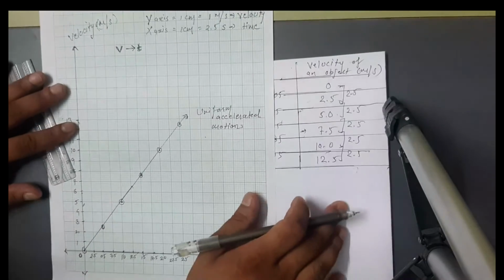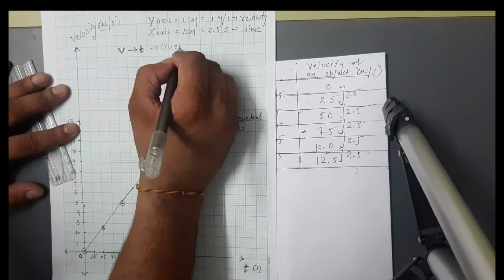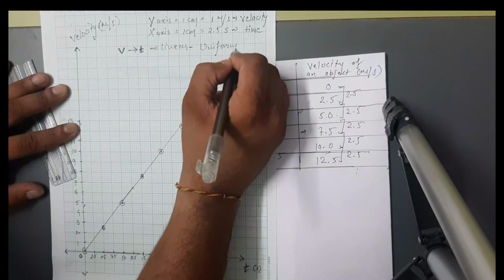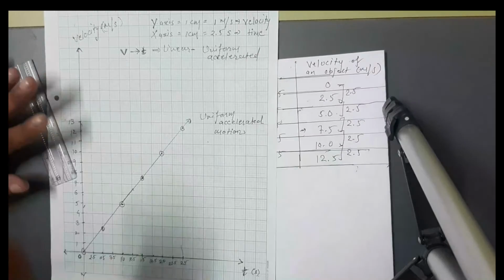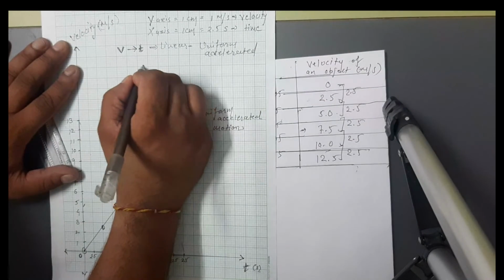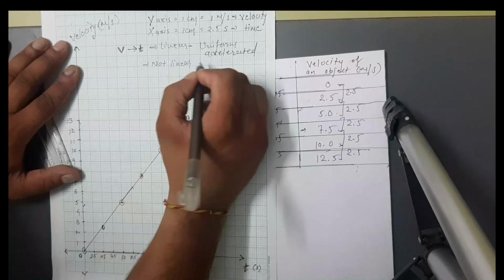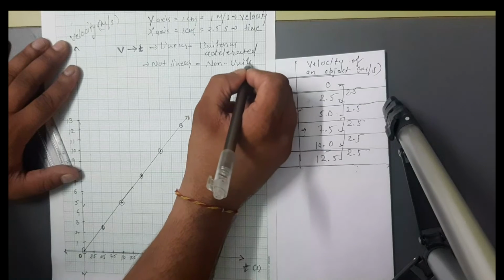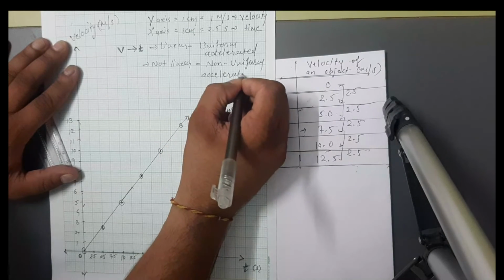So in a graph of v against t, if it is linear, that is called uniform accelerated motion. And if it is not linear, that is considered non-uniform accelerated motion.